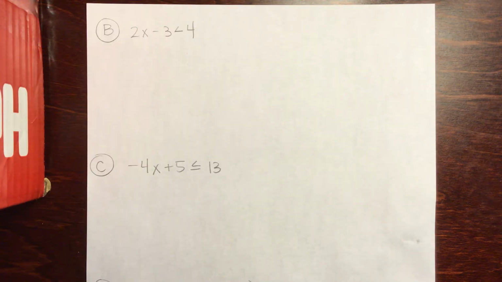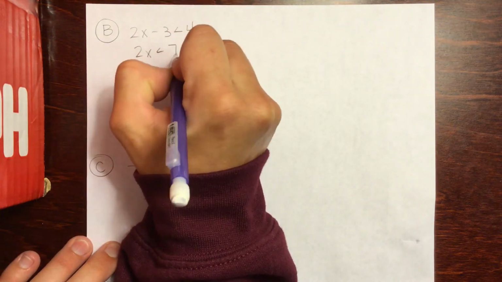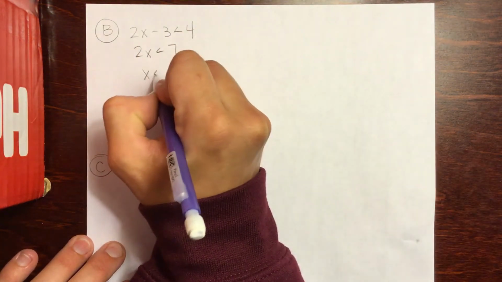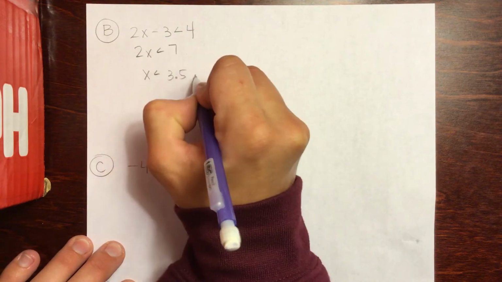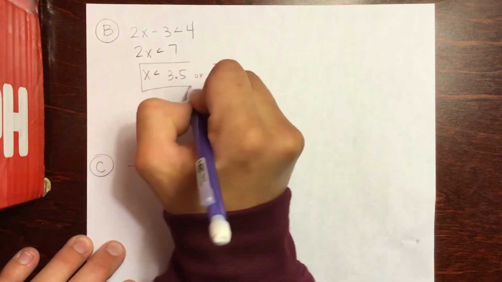Similarly, let's solve this inequality. Add your 3 over to the other side and divide by 2. You can either give me the decimal answer or you can give me the fraction. But this is our answer.